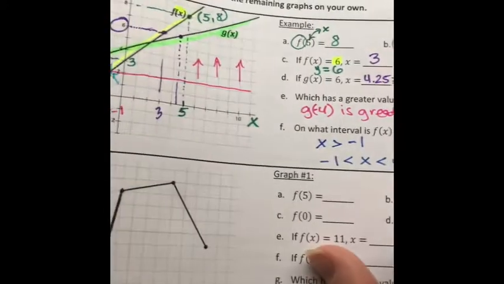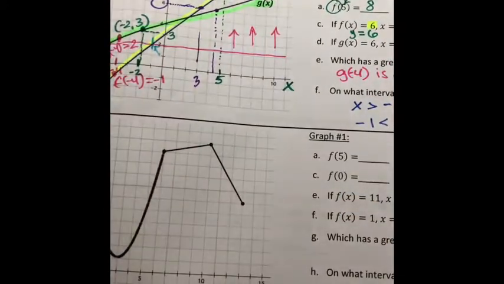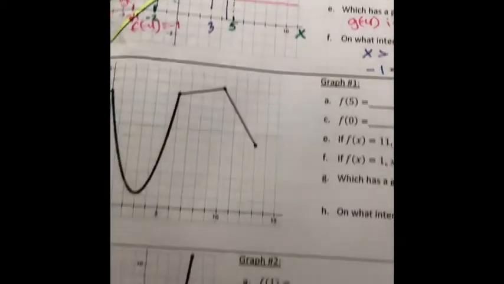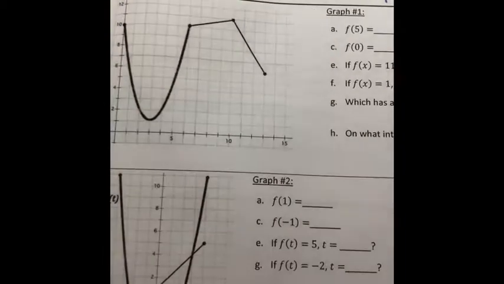Take a couple minutes to process this. See if you can answer the rest of the questions about the remaining 2 graphs. And when we come back, we're going to be on part 4.